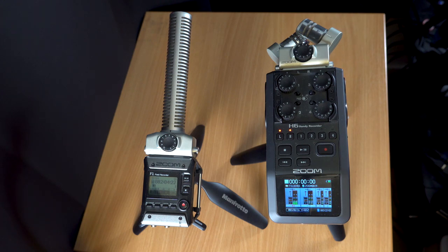I find them especially useful if I want to record audio with video. So I don't need to take a laptop or an audio interface with me. I can just take one of these handy recorders if I have my camera. Of course, many cameras allow you to plug in a microphone, but I do find the audio quality is better on one of these handy recorders than actually plugging a mic directly into the camera.